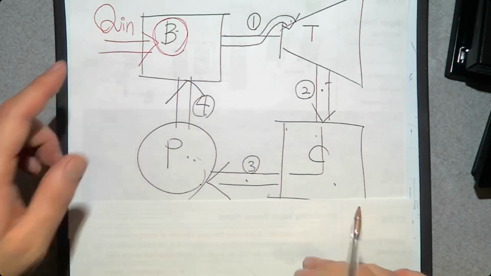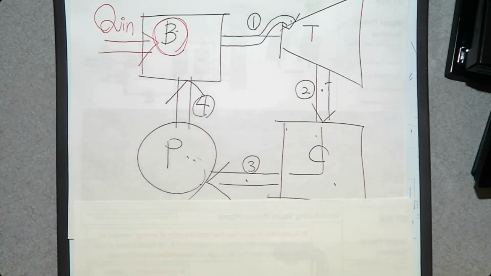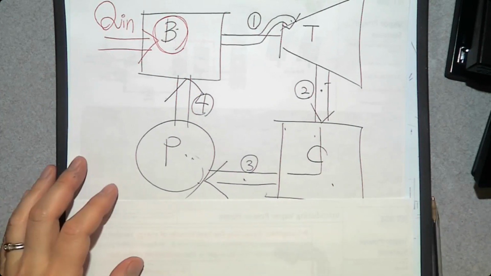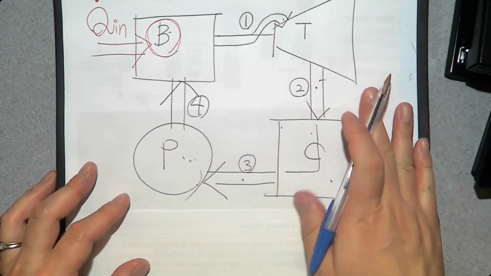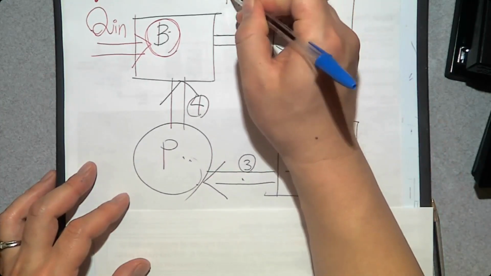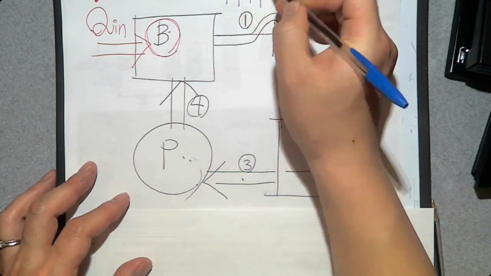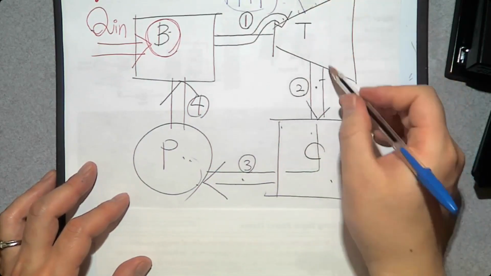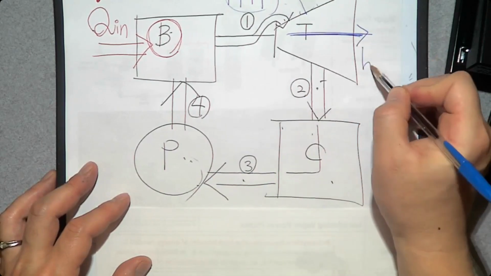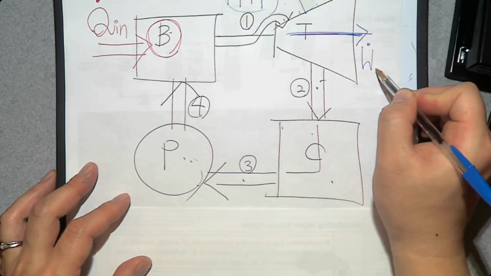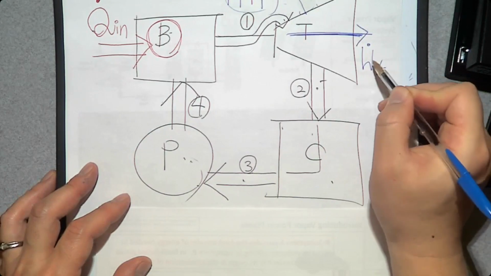This heat is produced by nuclear reaction, or concentrating the sunlight, or geothermal power, or burning fossil fuel. Because of this heat, we are going to produce steam at high pressure and high temperature. This steam enters this turbine and expands. While doing so, we are going to produce power, W dot T, turbine power.